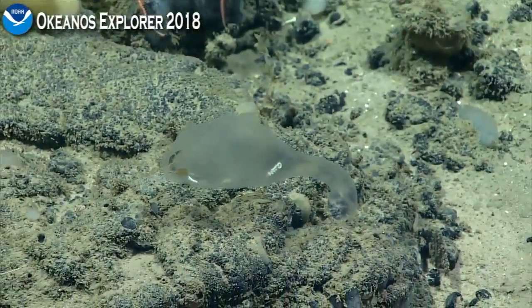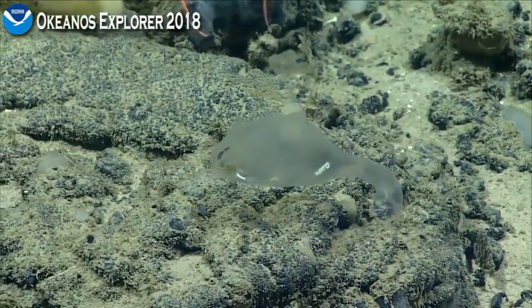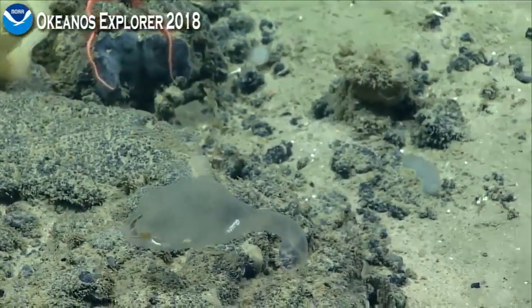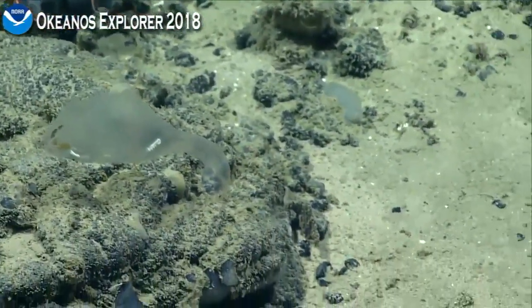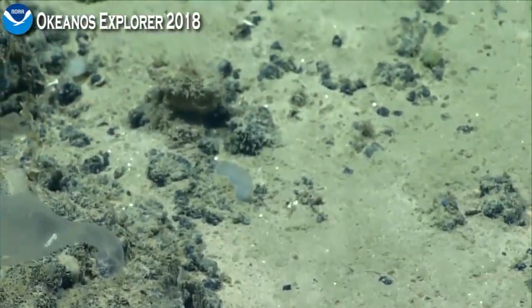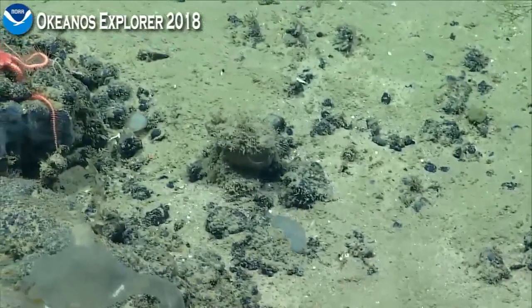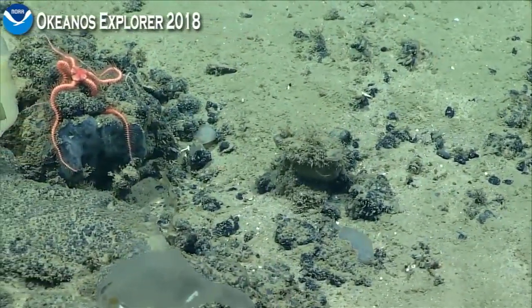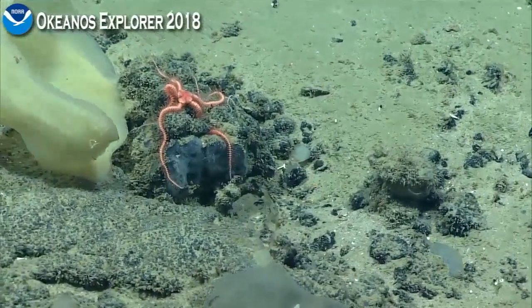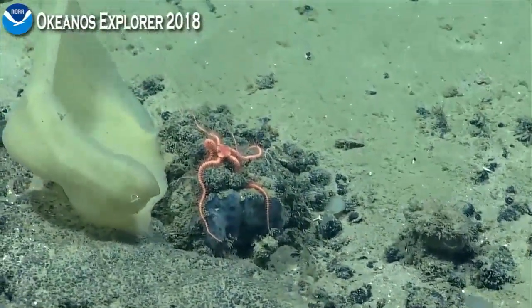This might be a predatory tunicate that we're looking at here. Go ahead. The top of the hill here is 220 meters away. Did you want a closer look at that other sponge still? That's going to be about 36 minutes. Excellent. Thanks for the update. Thank you.